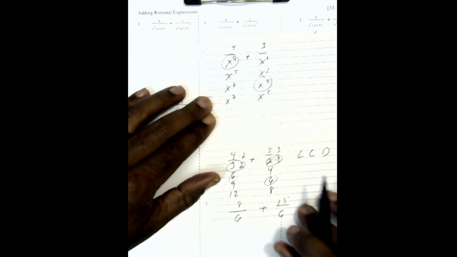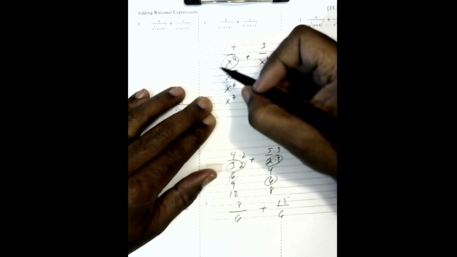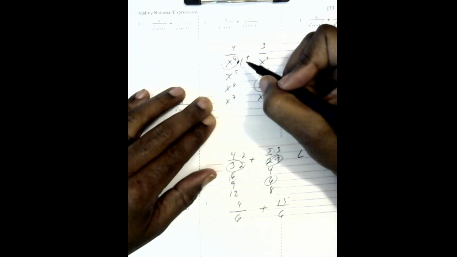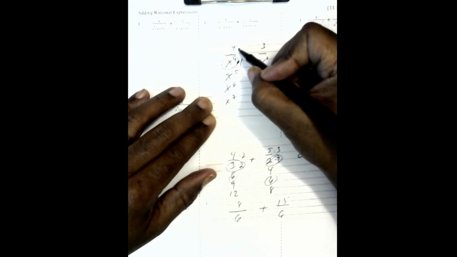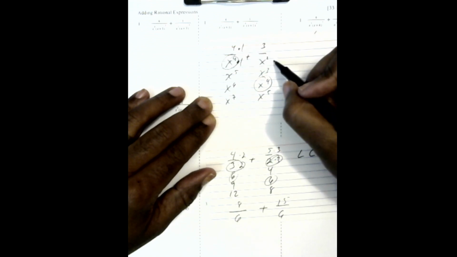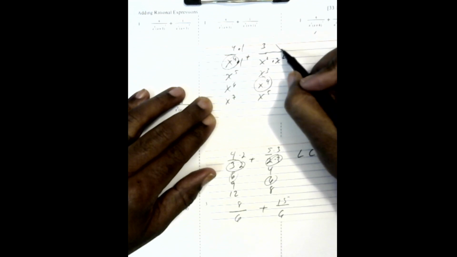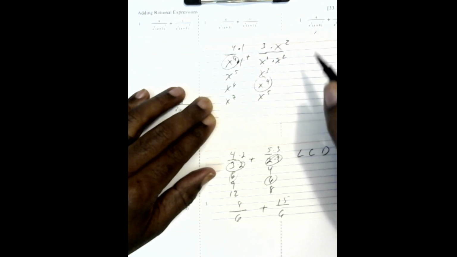So just like we did here, we'll find out how do you go from x to the 4th to x to the 4th. You have to multiply by 1, so times 1. What you do to the bottom, you do to the top. How do you go from x squared to x to the 4th? You have to multiply by x squared on the bottom and x squared on top.